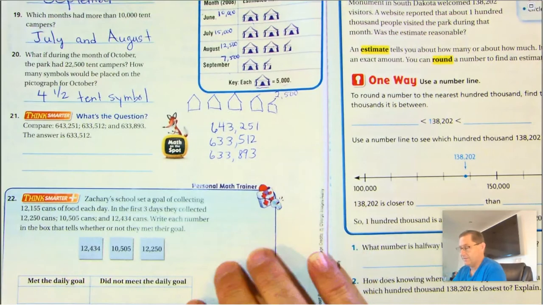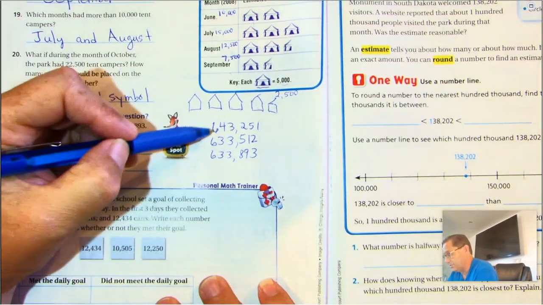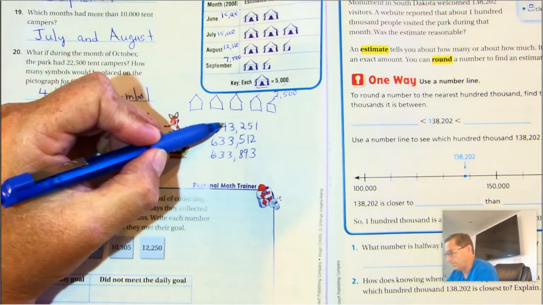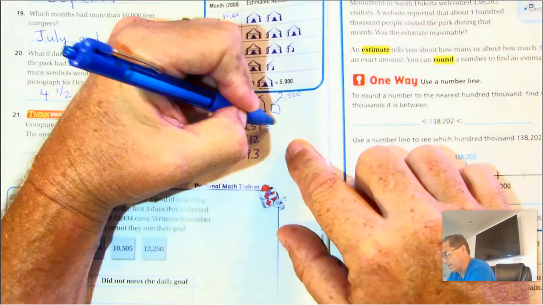All right, so we line these all up by place value, and we're going to compare. So the 600,000s are all the same. 4 is larger than the 3, so this one is the greatest.